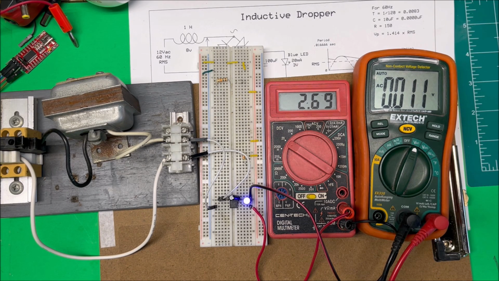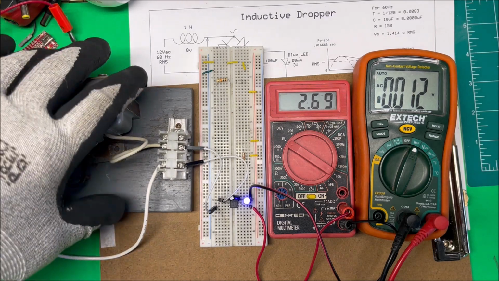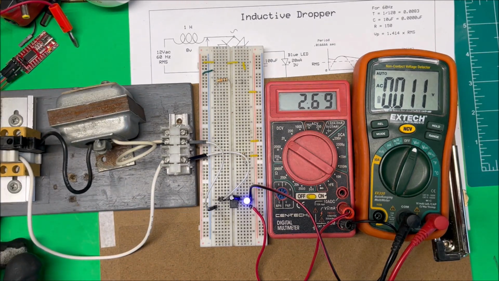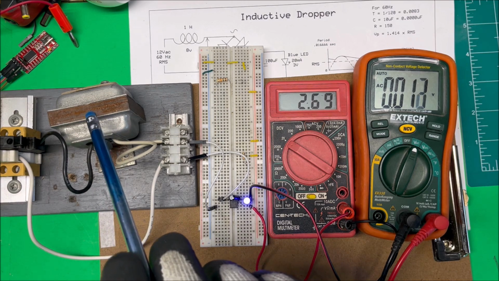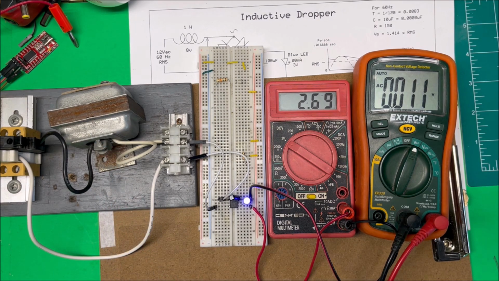So it's working. This might be a little higher, and my inductor is probably not quite 1.6 Henrys, but it works. It's not practical, though, because this thing is large, and a 15 Henry one would be a lot larger.